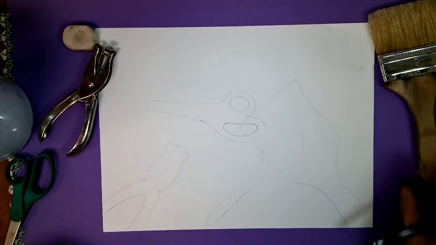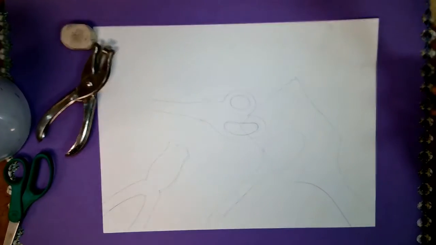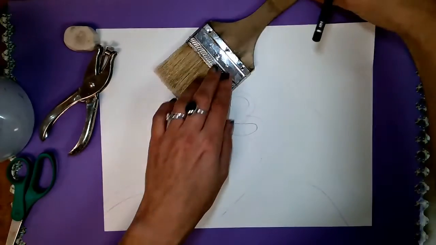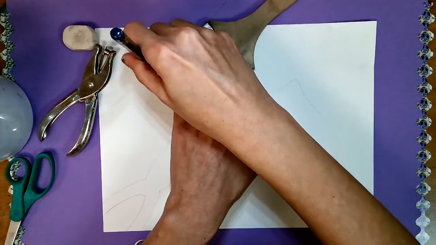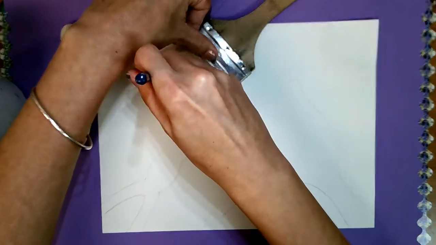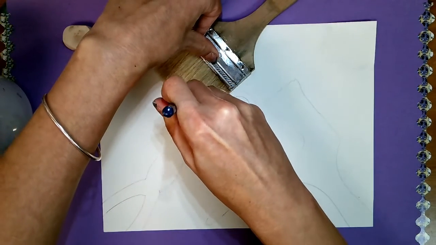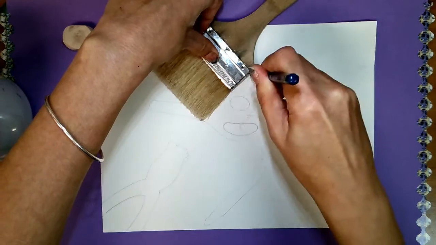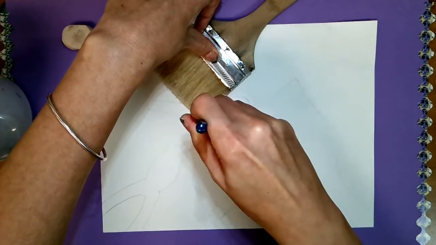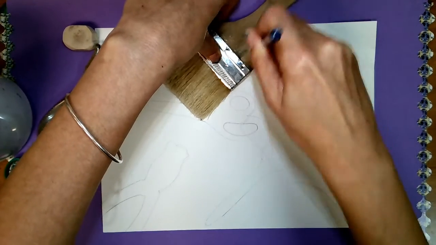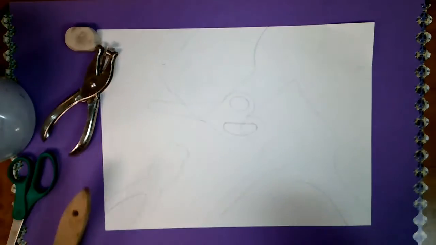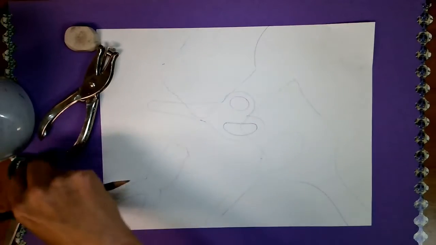Let's see here. So now I've traced all the objects that I have, so I'm going to start repeating them. And I'm making my line kind of zigzaggy at the end of my brush. Making sure my pencil is straight up and down.